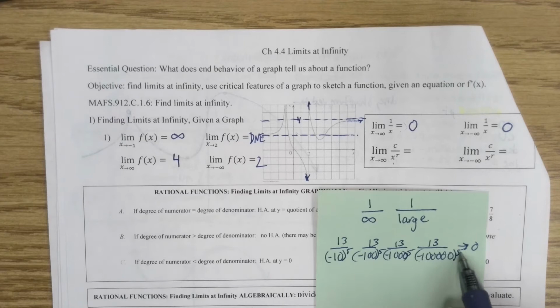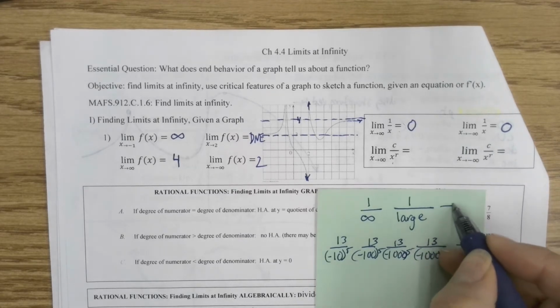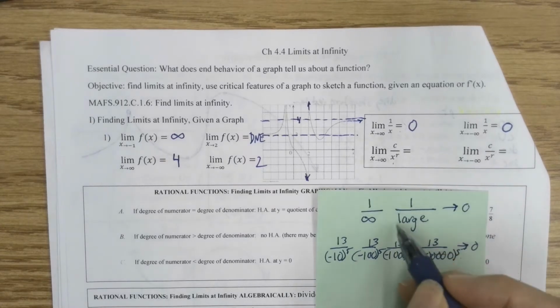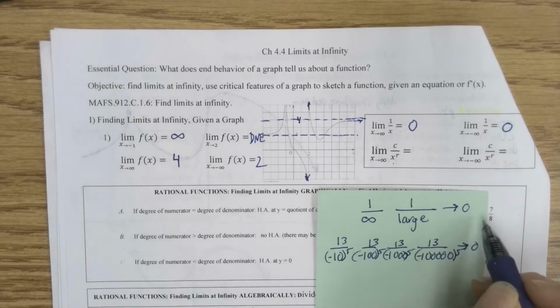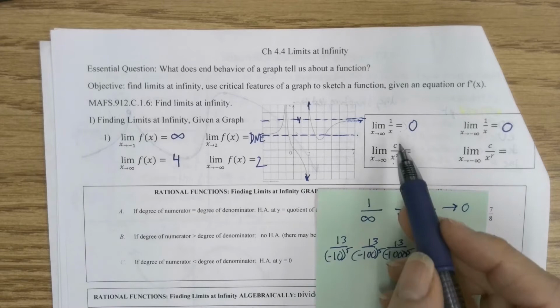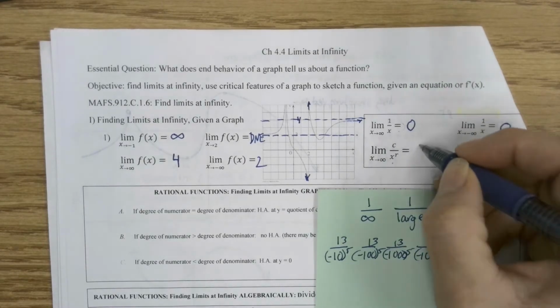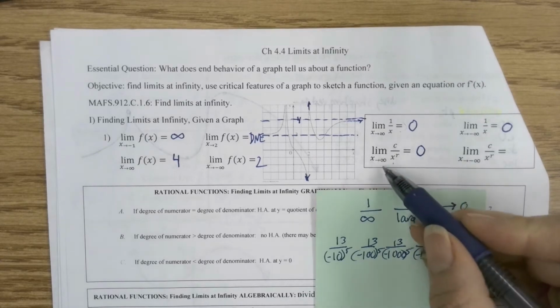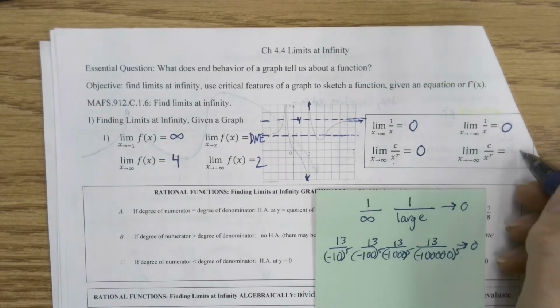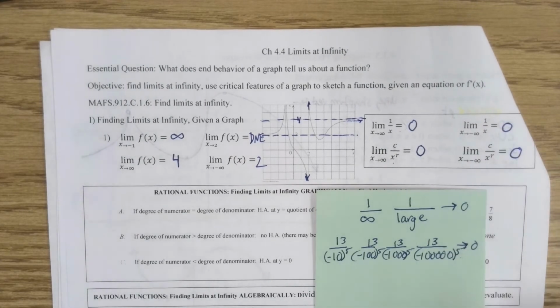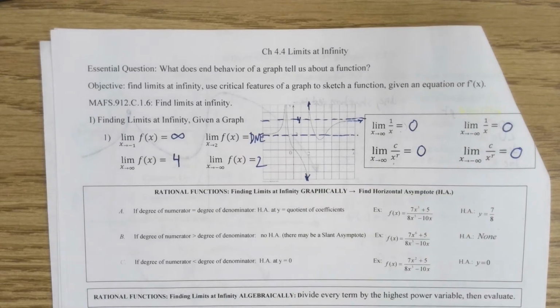Well, I still have a denominator that is getting very, very large. Whether it is positive or negative, it's getting very large. The larger the denominator, the closer the value of that fraction gets to 0. So any constant number over any variable to a power is going to approach 0, whether I'm talking about a positive denominator or a negative denominator. All of those limits are equivalent to 0.